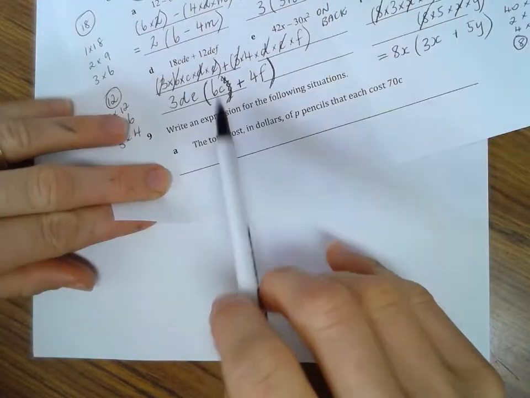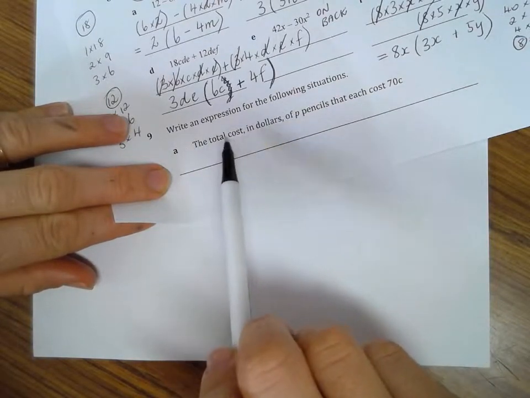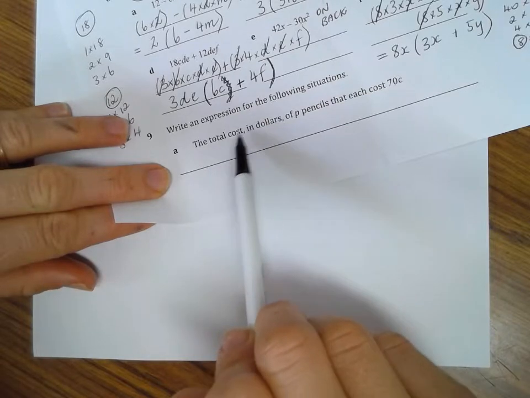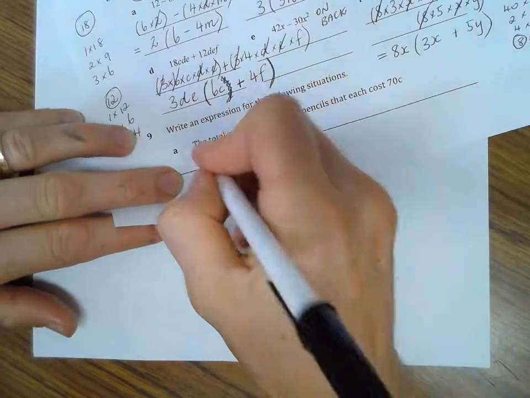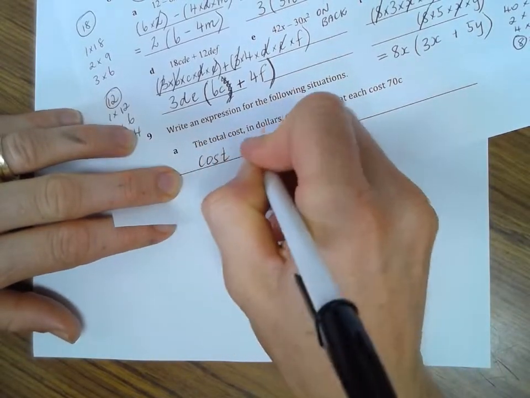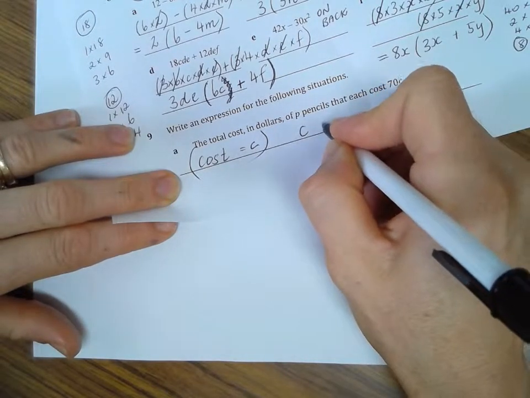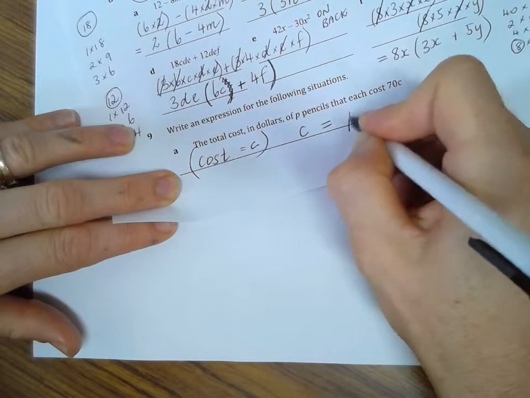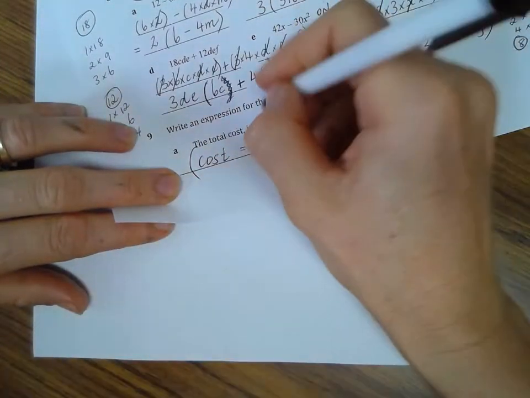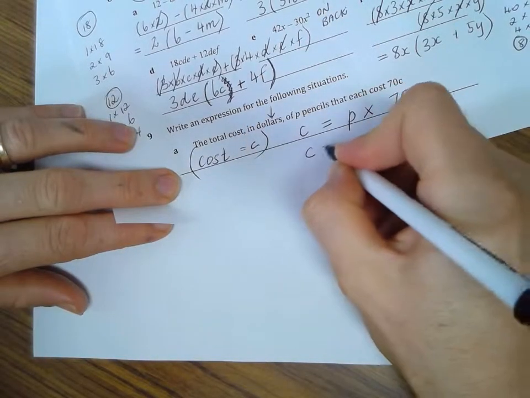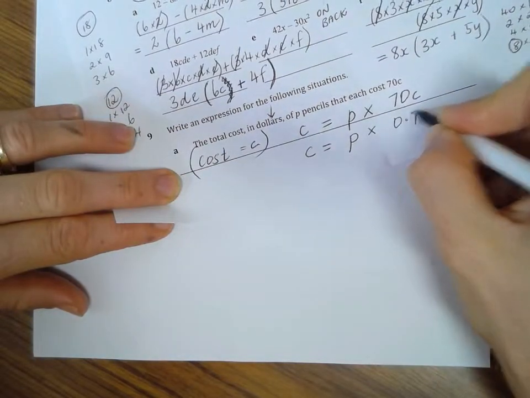Okay, I'll quickly do this question then. Pause. Write an expression for the following situations. Good practice for the test year 8s. The total cost in dollars of P pencils that cost 70 cents each. So I'm going to say cost equals C, because we're working with algebra, and the cost in dollars of pencils, so each pencil costs 70 cents each. It does say in dollars. Interesting. So we have to really change it to cost equals each pencil that we buy is worth 0.7, because that's dollars.